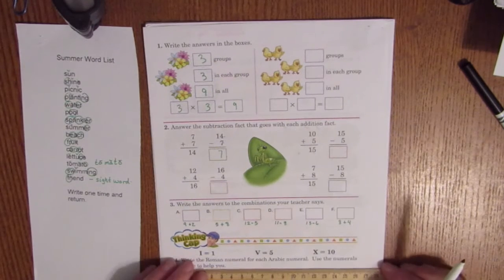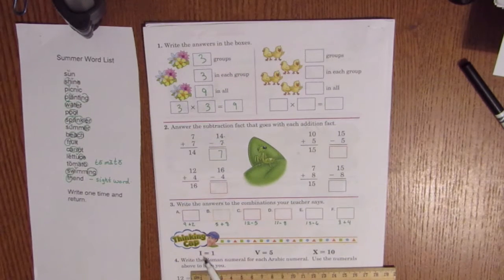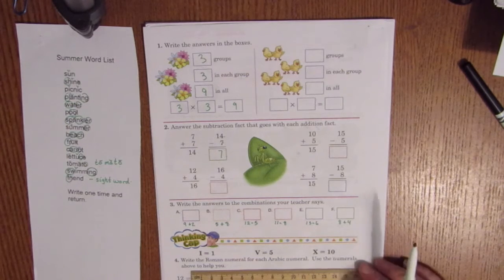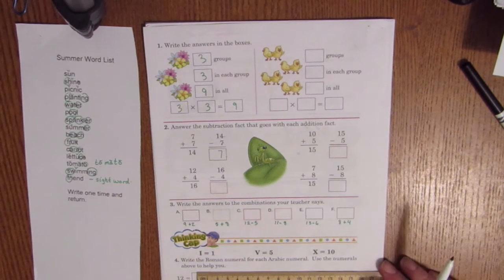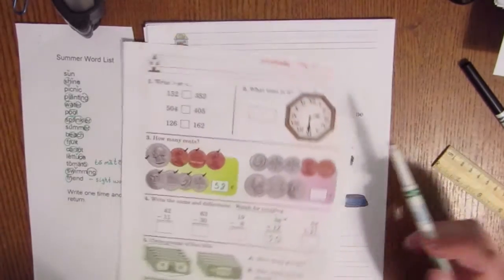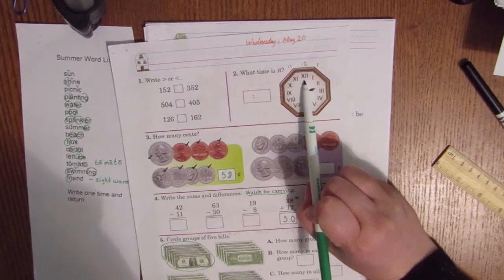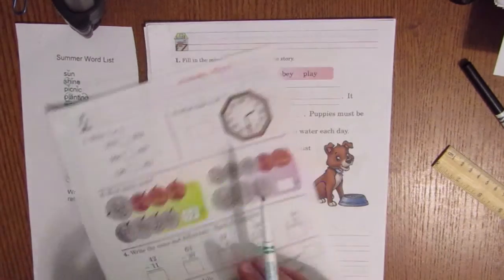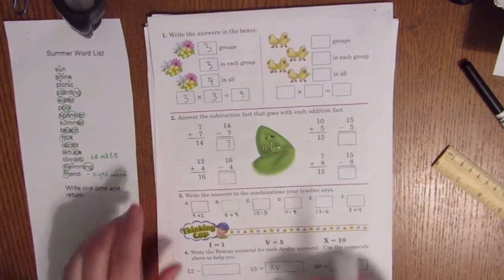Remember I told you about the Roman numeral page? They remind you what 1, 5, and 10 are. It wants you to write the Roman numeral for 12. I told you where that 12 was. If you turn back over to the front, there's how you write 12. That I will take and put down in this box.